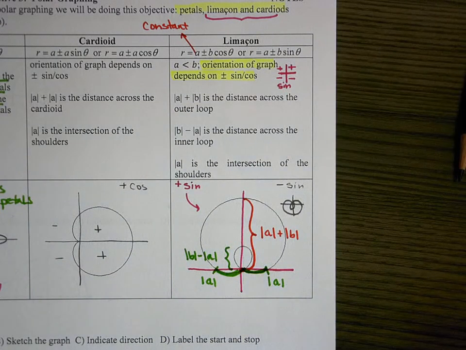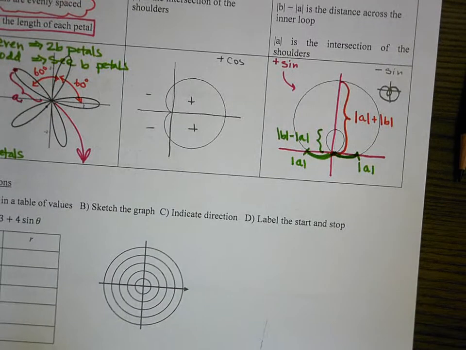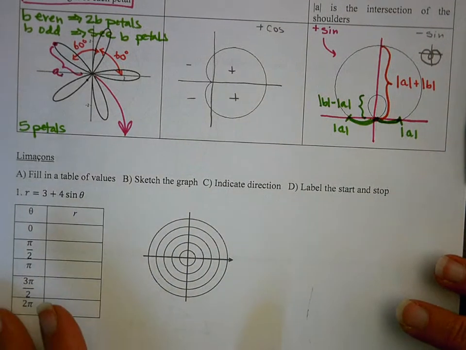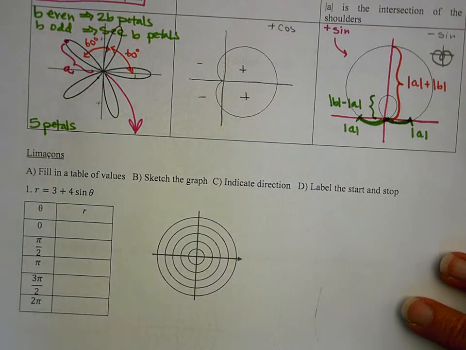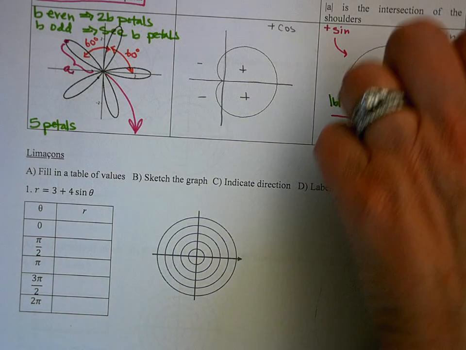All right, so I am going to show you how to graph it with a table of values and then how to graph it with what I just covered. I'm showing you both ways because one thing that we all have the ability to do is plot points. And so next year when you've completely forgotten how to graph a limacon, you can always plot points. And then once you get a few points landed, you can usually then figure out the structure. And so that's why we're going to start with creating a table of values.